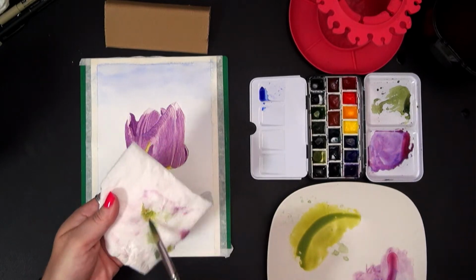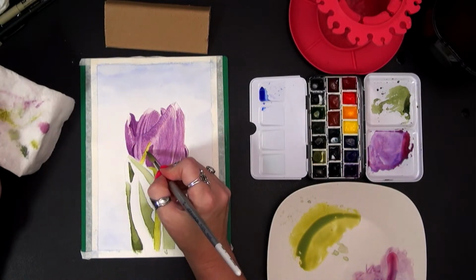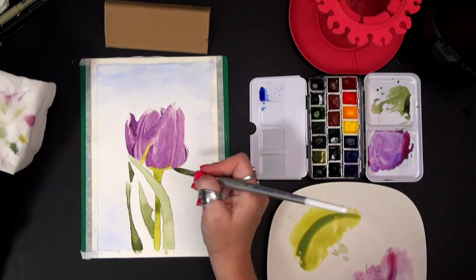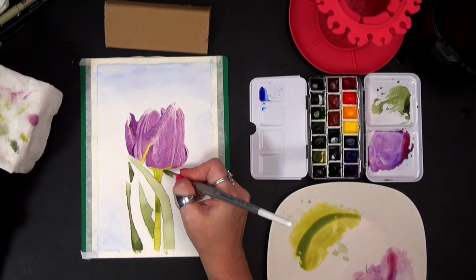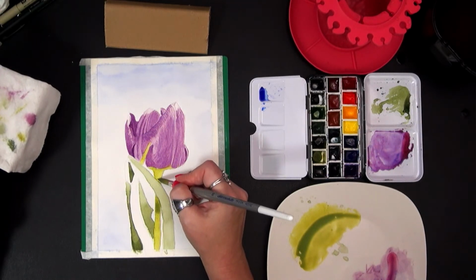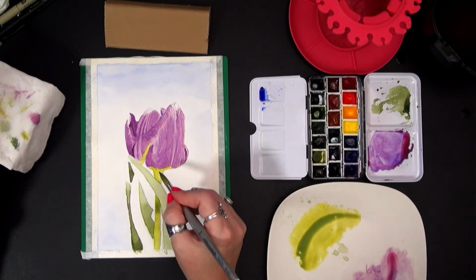And I'm just going to dab my brush off now. So now when I pull through, I've lifted that excess. Same thing here. I'm going to come through and I want my lightest side. I don't mind if the extra gets set over here because I have to darken that up.